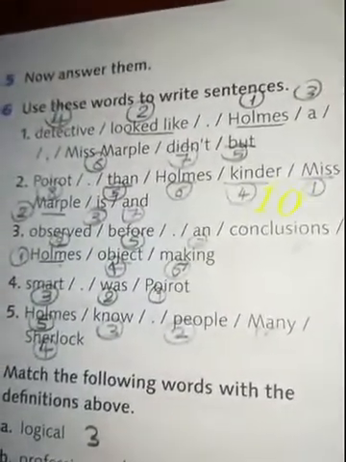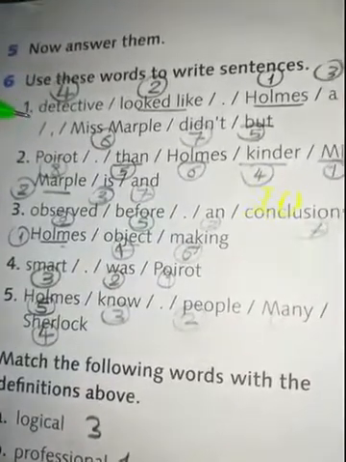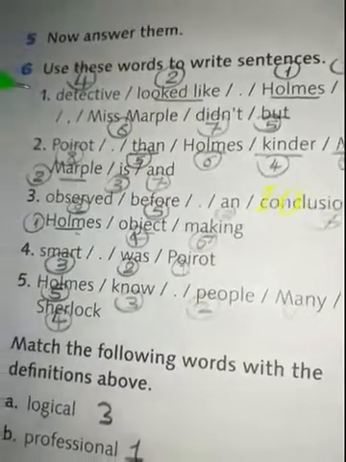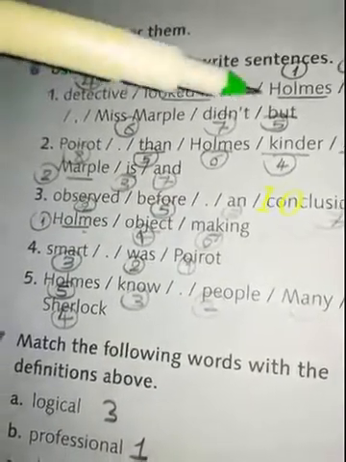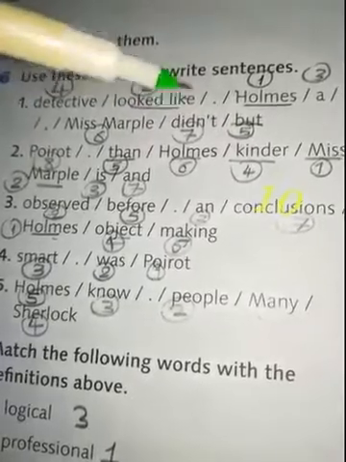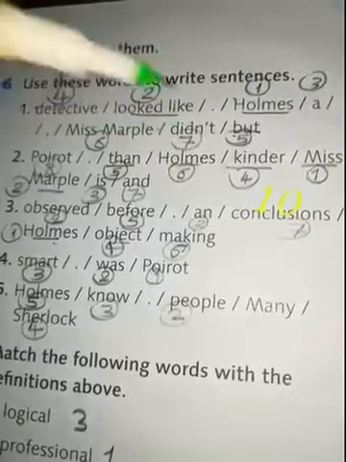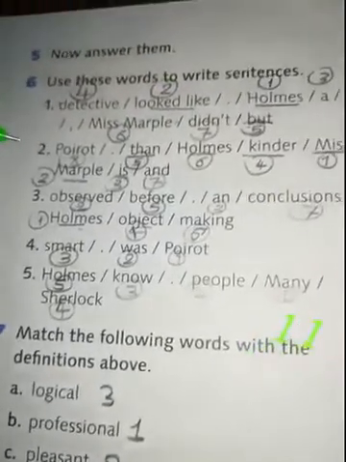Exercise number 6. Use these words to write sentences. We have some words. We are going to join them to make sentences. Number 1. Holmes looked like a detective, but Miss Marple didn't. Number 2.